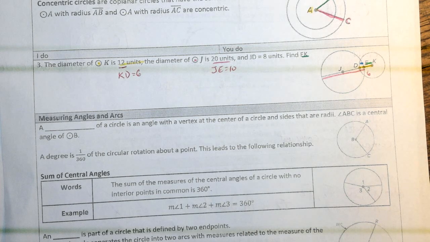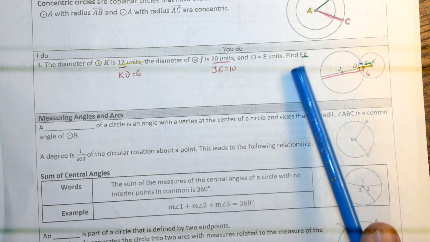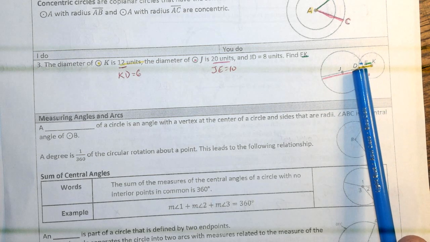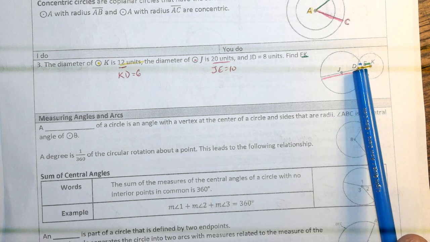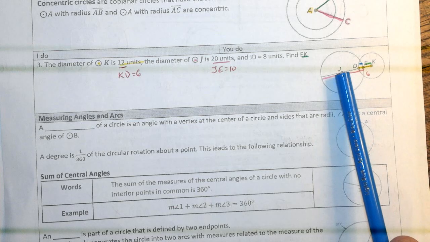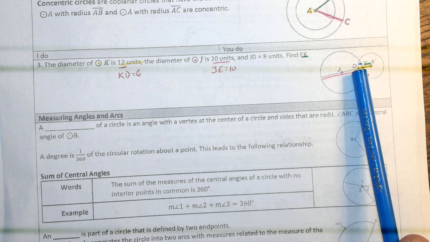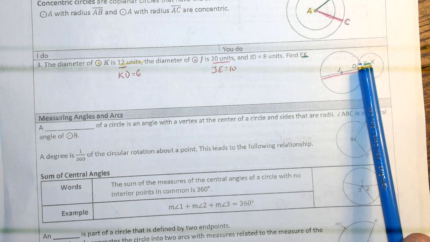Hopefully you can see that. The green is what we're looking for. The blue is in between here. So we need to find how much that is, then we can subtract that from this diameter.